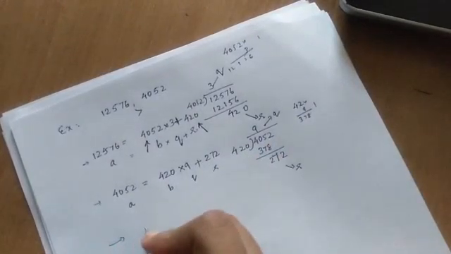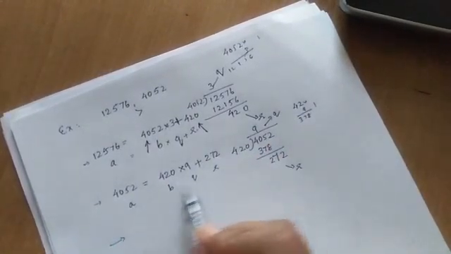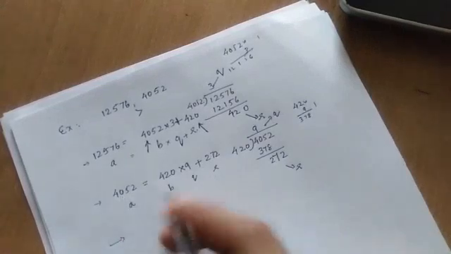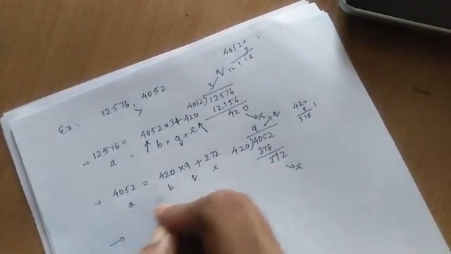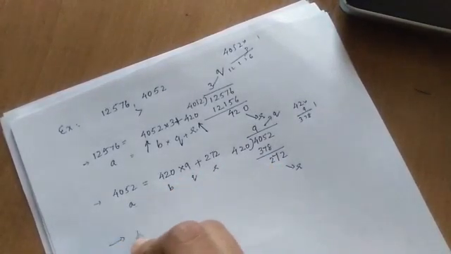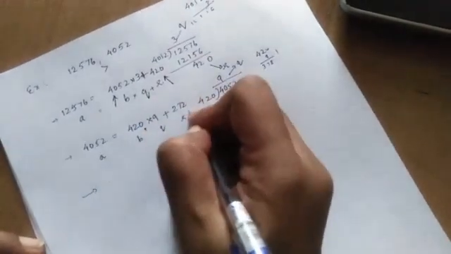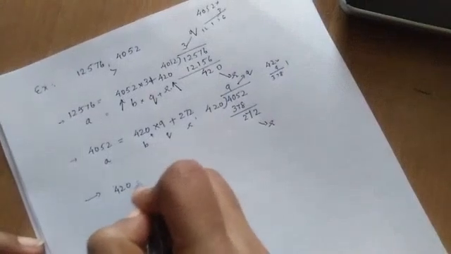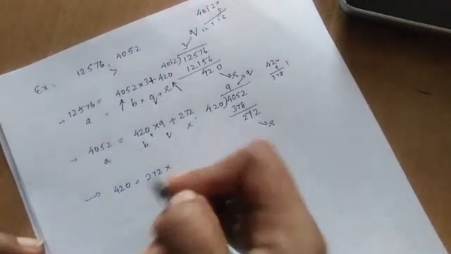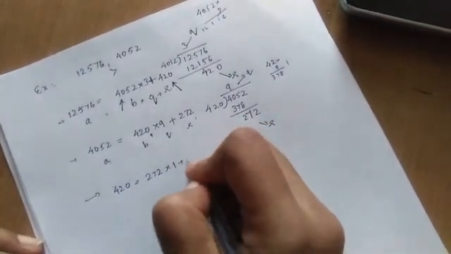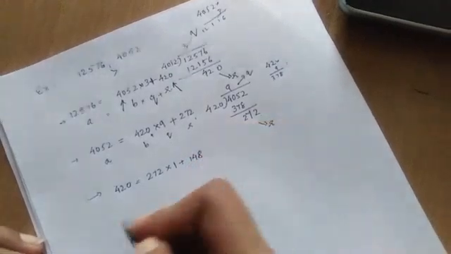Again, this one is not necessary. We can go to the other step. Again, 420 and 272. 420 is equal to 272 into 1 plus 148.